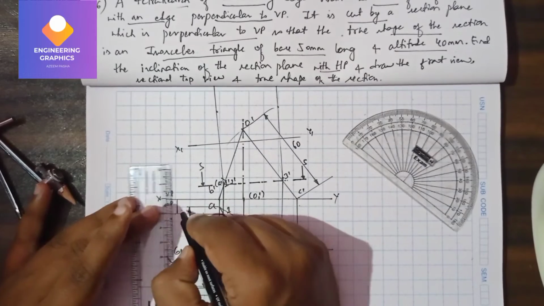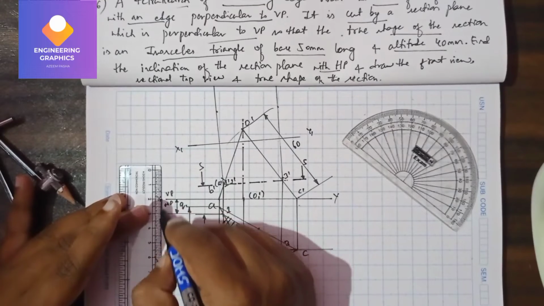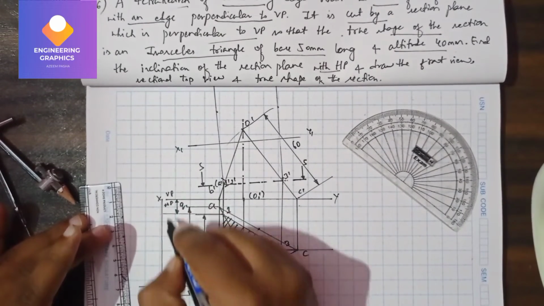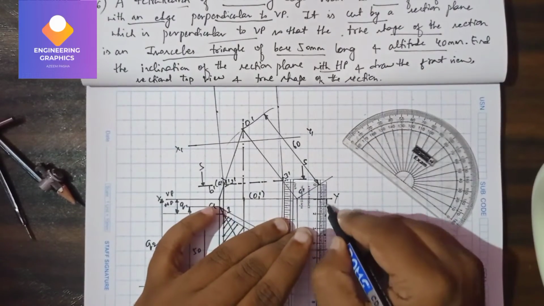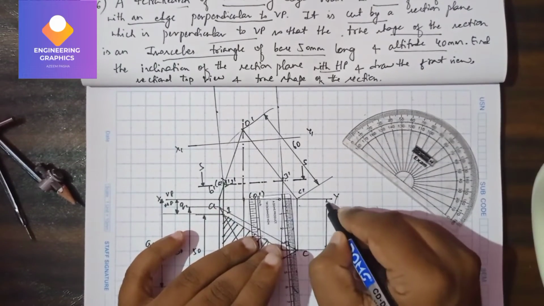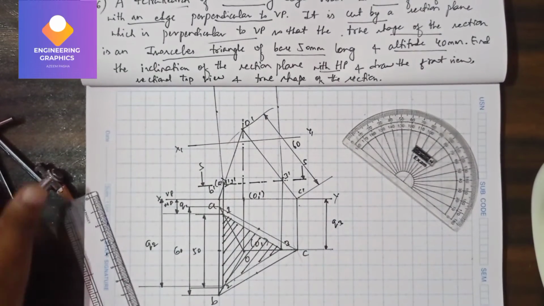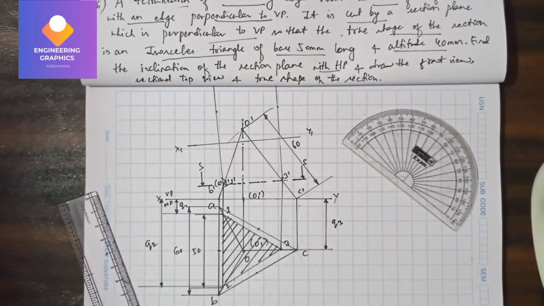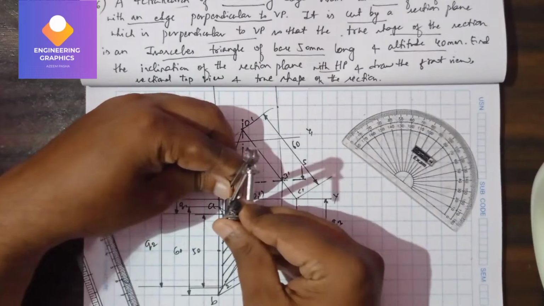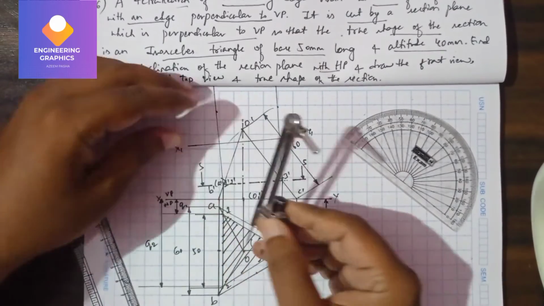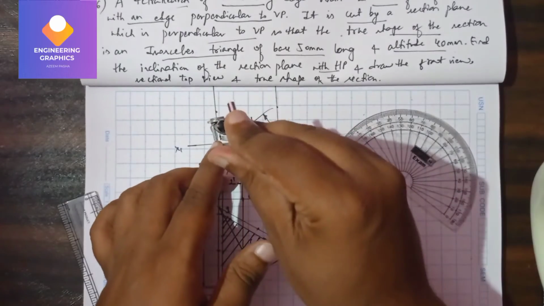So this is q1, this is q2, this is q3. By taking compass we are going to measure the distance. So this is q1.